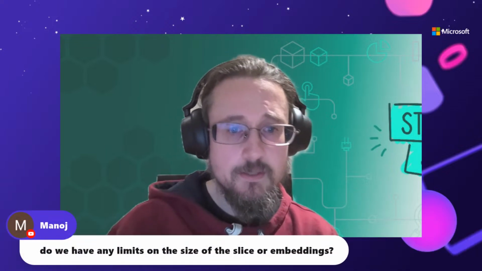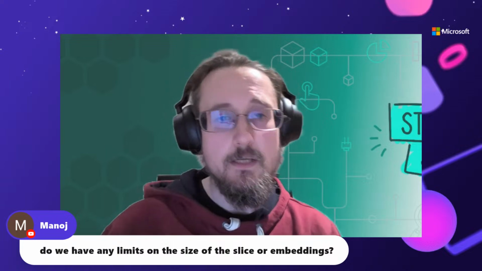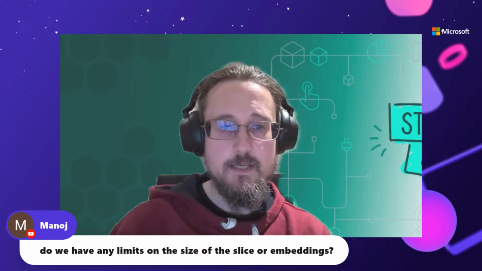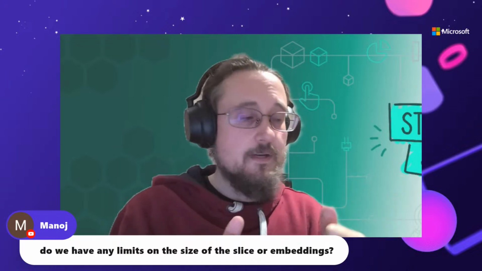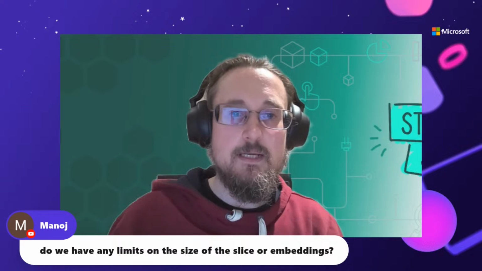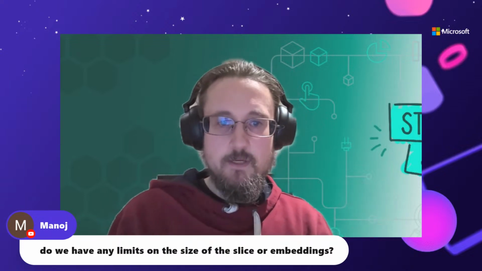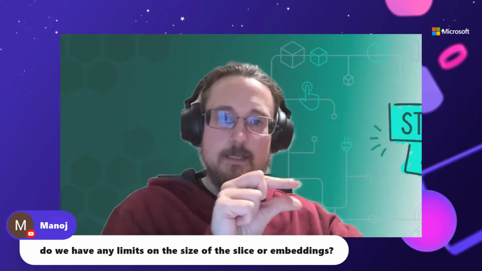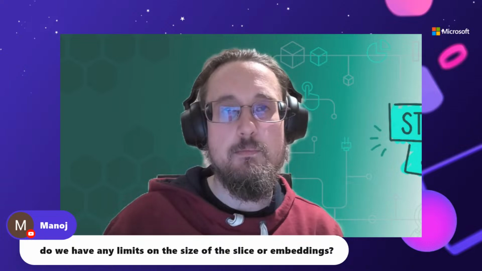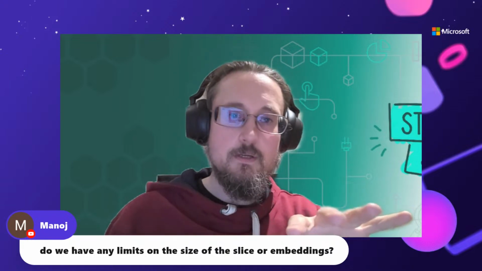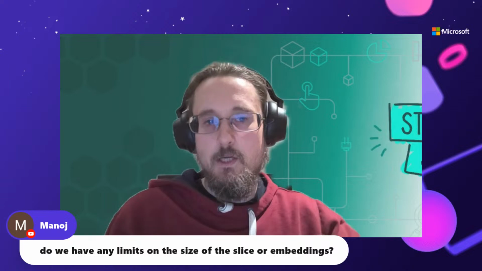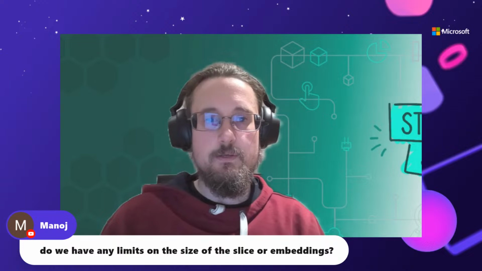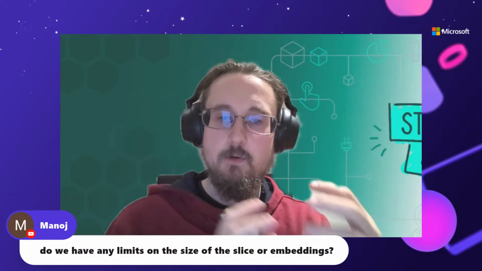Do we have any limits on the size of the slice or embeddings? Yes, there are limits, and they are a bit vendor specific, so you need to check the embedding rules. What happens with embeddings is that text is divided up into chunks. For example, if it's a book, the chunk it produces is going to be part of a sentence, and you need to check the documentation for how big that chunk is. Depending on what you're trying to do with your text, you might want to present it differently. Don't just feed the LLM a book from A to Z, but maybe strip it up into different parts first. But know that there are chunk limits.